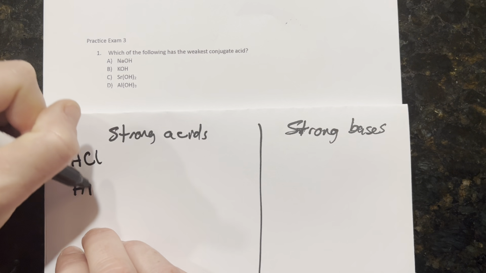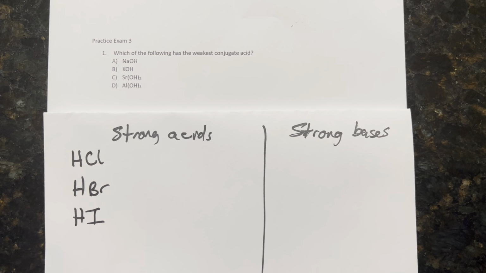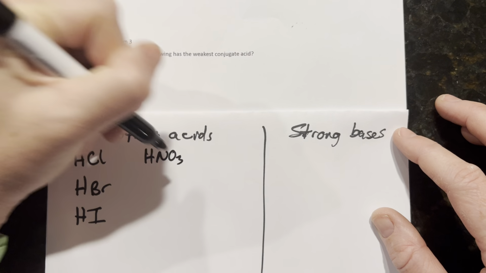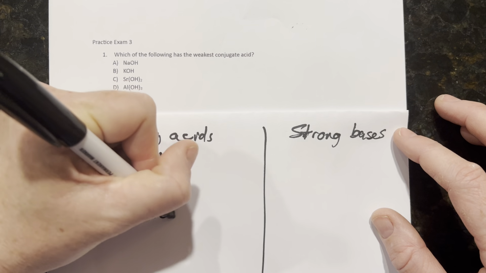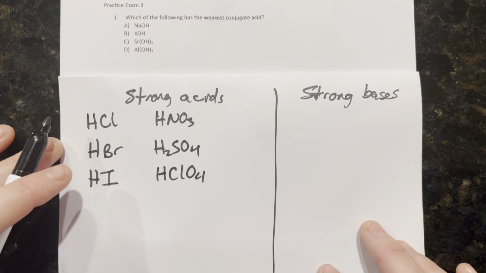So cool, our strong acids would be HCl, HBr, and HI, like we talked about in class. Clare brought ice. All right, and then we also have HNO3, H2SO4, and HClO4.